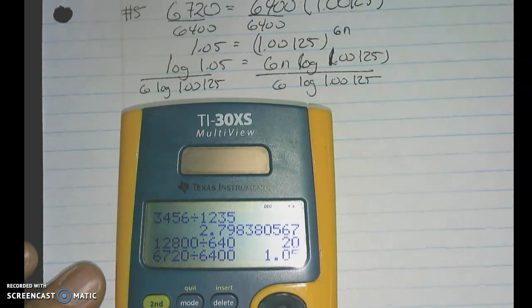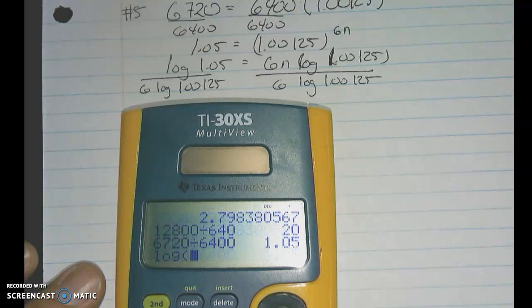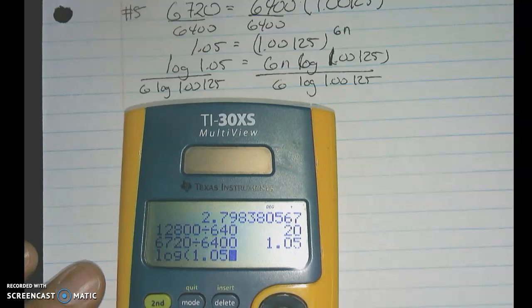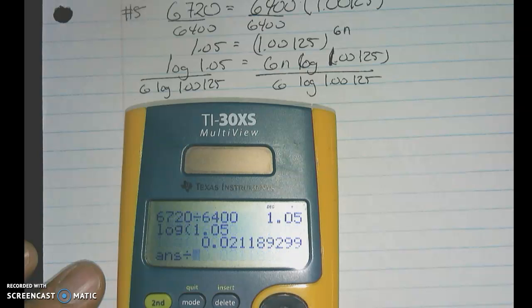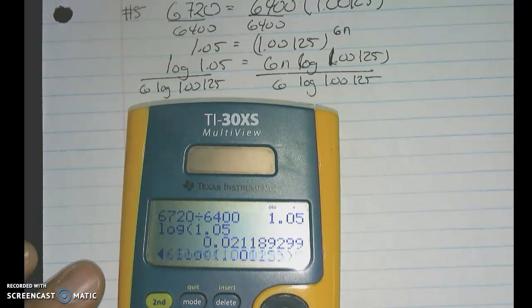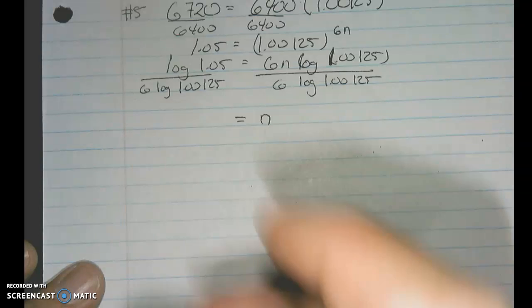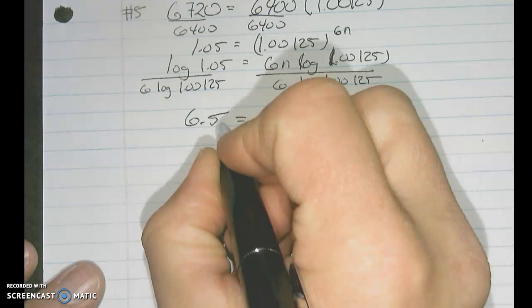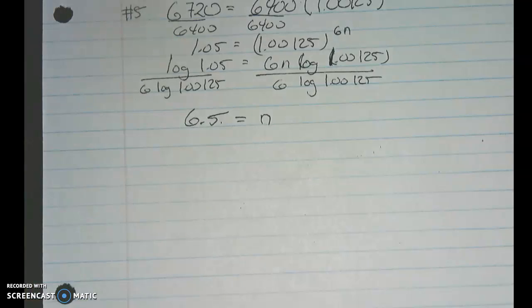So we get log 1.05 divided by 6 log 1.00125. This time we're not solving for time, we're actually solving for the number of times it is compounded. Just like that.